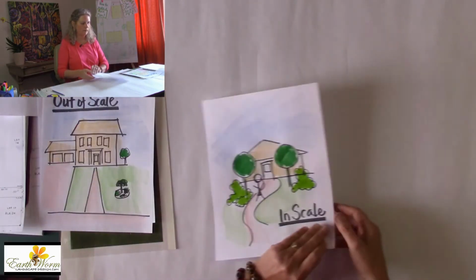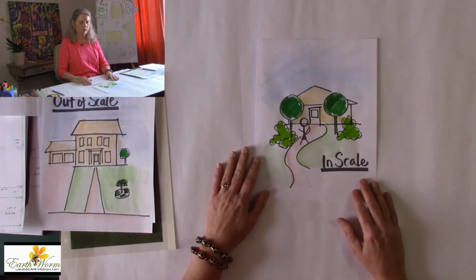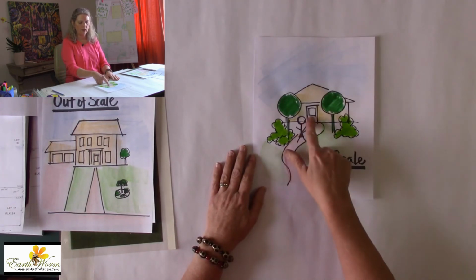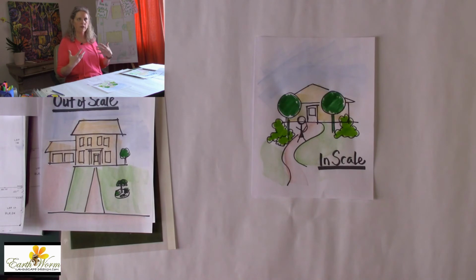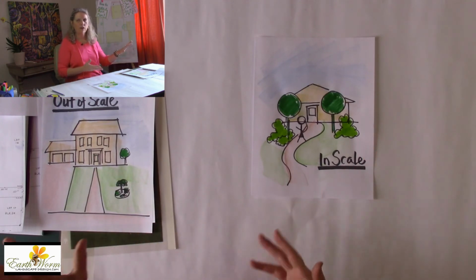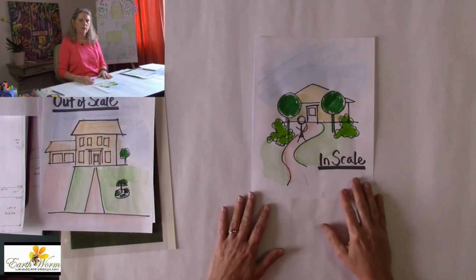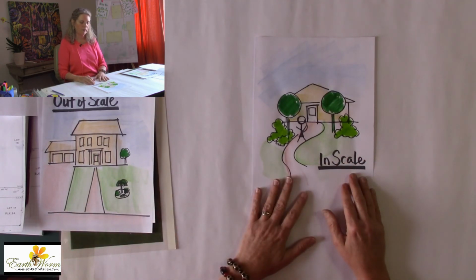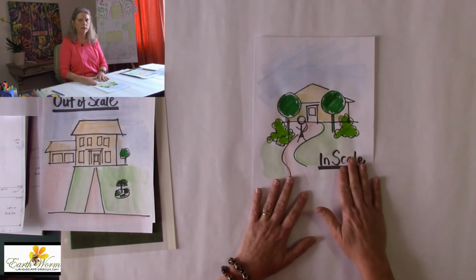So if we had a property that was in scale, then the person in the garden is going to feel like everything is their size. There are things that are a little over their heads. The walkways feel like they can get along smoothly, and they might be big enough for two people, depending on what their needs are. So this is what I would call in scale.